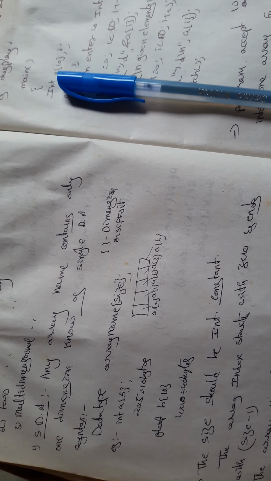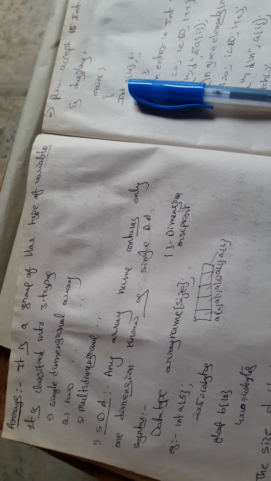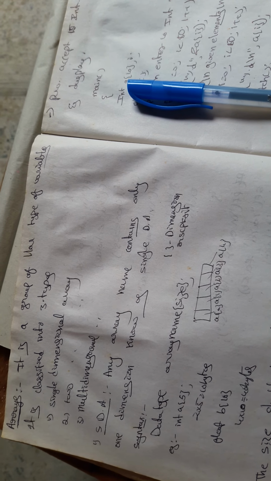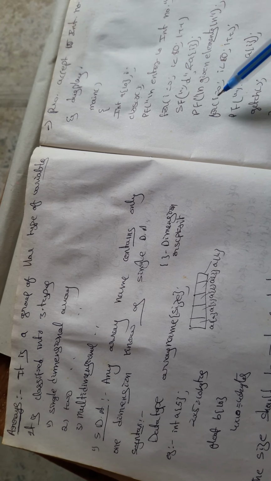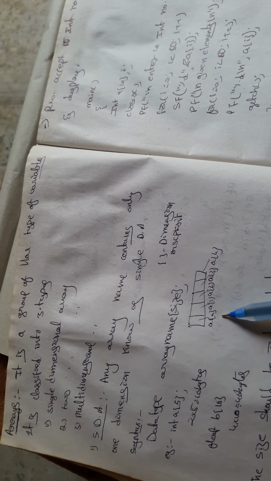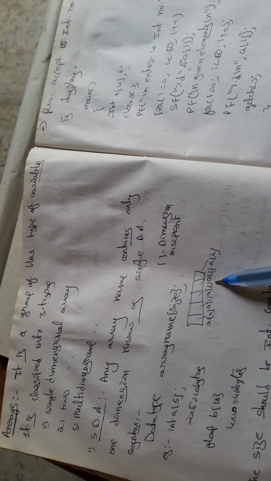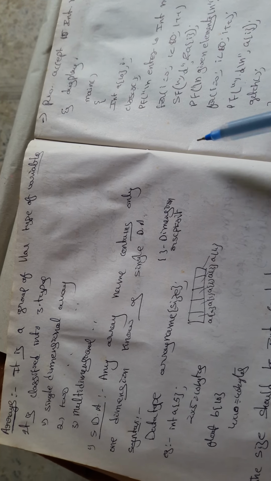Okay, and moving ahead, array, what is an array? It's a group of similar type of variables. Okay, it's a group of values, like a[0], a[1], a[2], a[3], and so on, starting from a[0], unlimited. A group of values is known as an array.